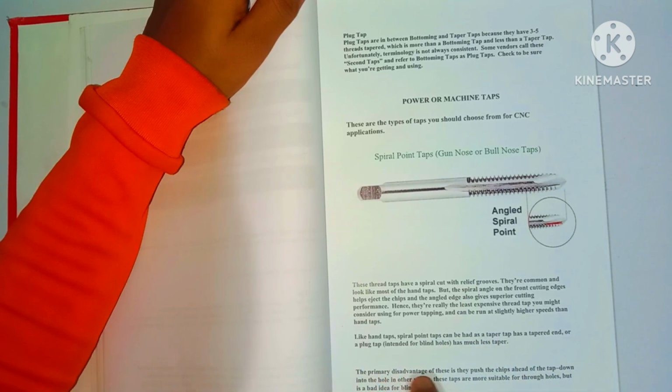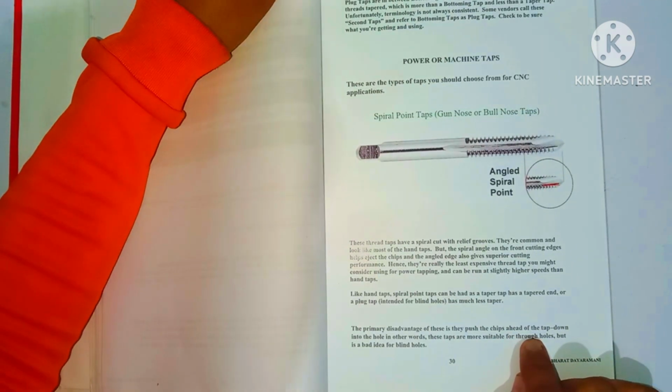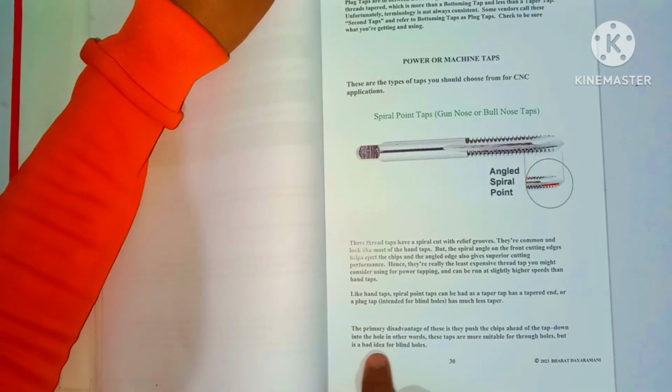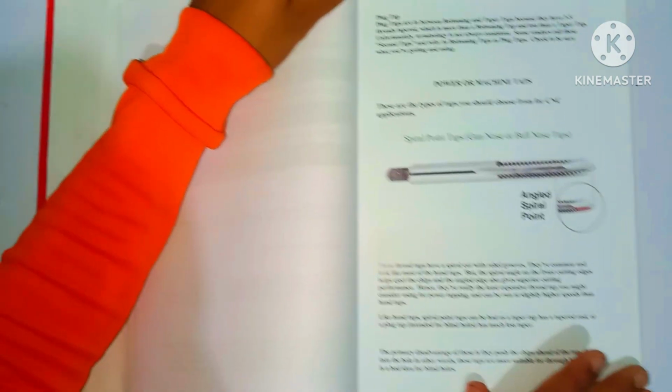The primary disadvantage is that this pushes the chips of the tap down into the hole. In other words, these taps are suitable for through holes, but are a bad idea for blind holes.